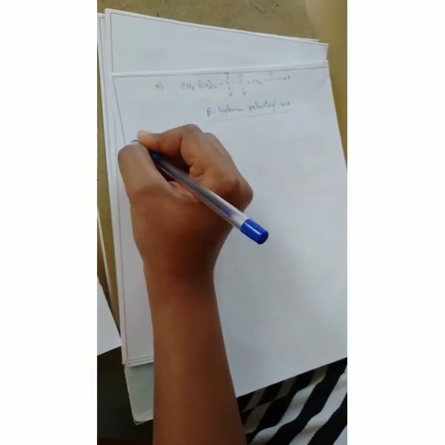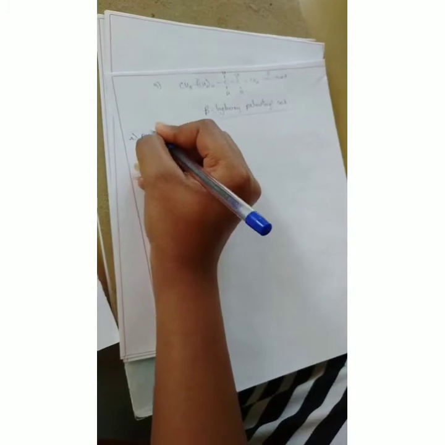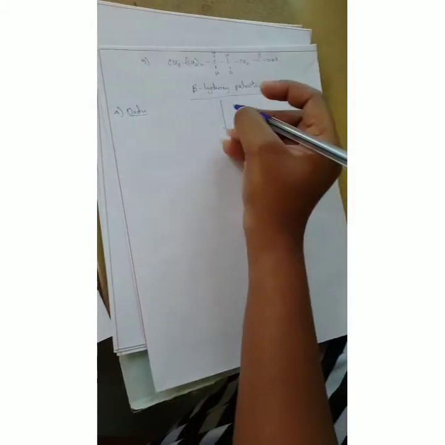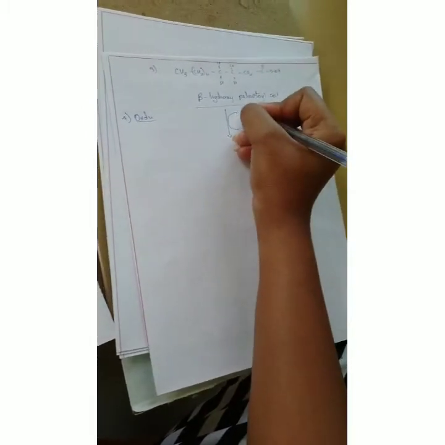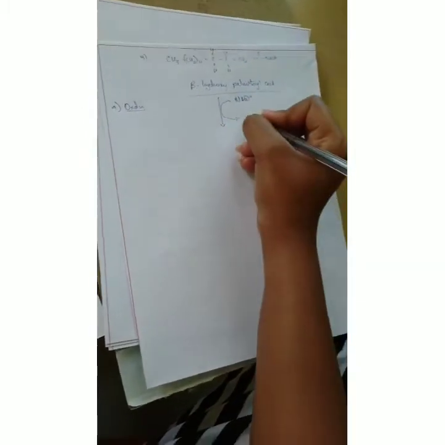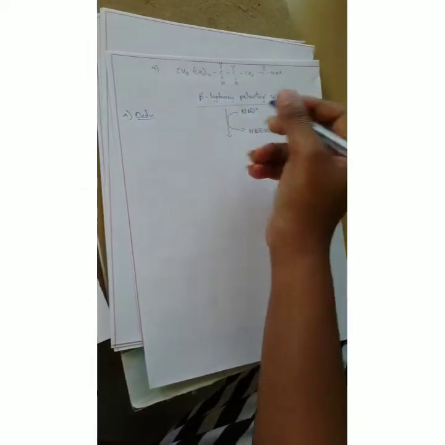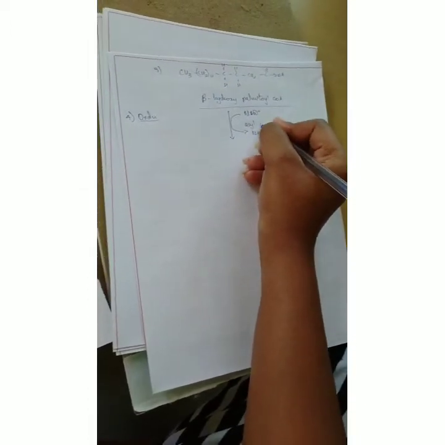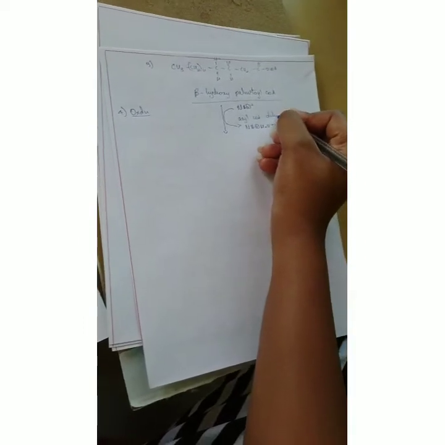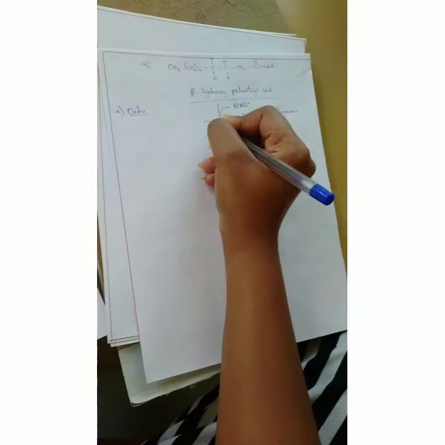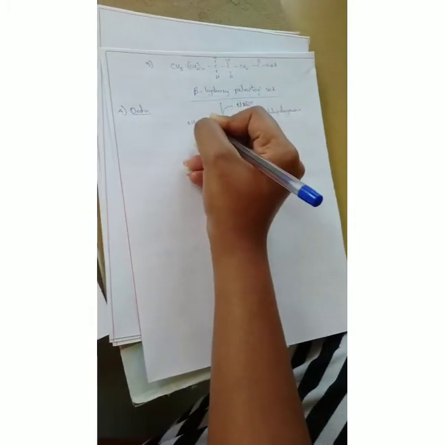Now, in the fourth step, oxidation takes place again, where NAD plus gives rise to NADH plus H plus by an enzyme dehydrogenase, plus H2O. You got this, right?